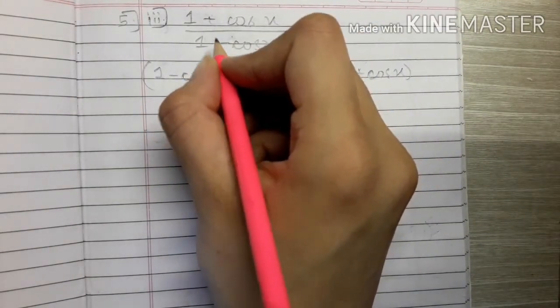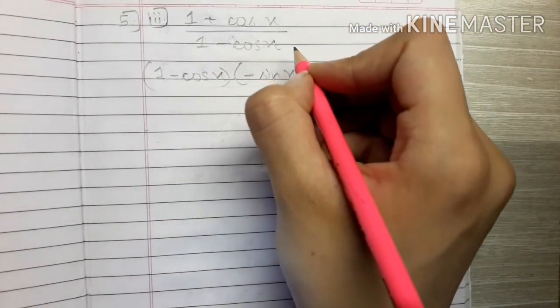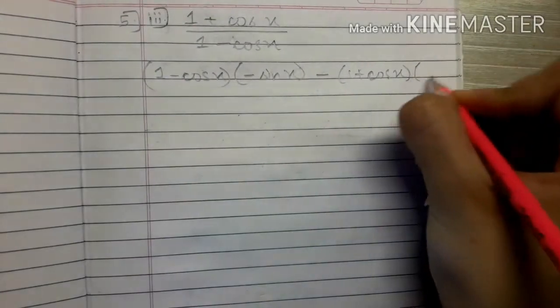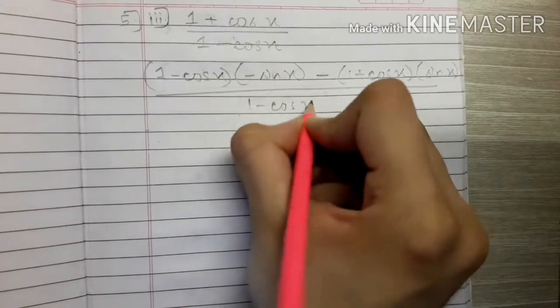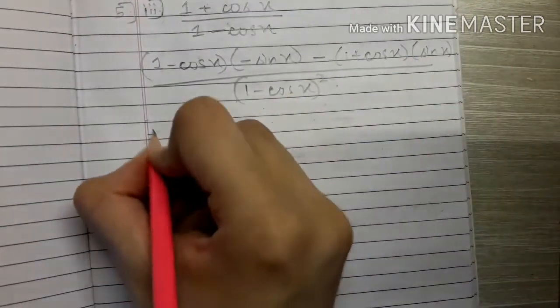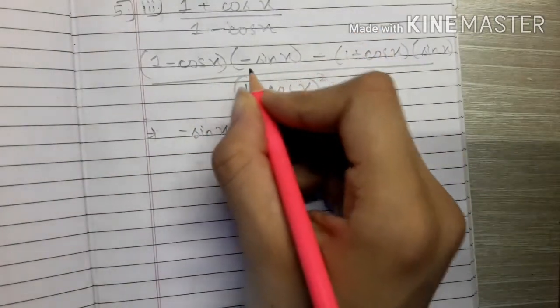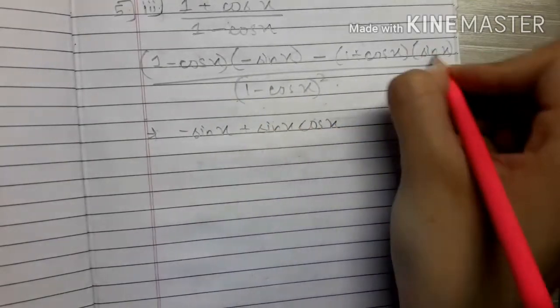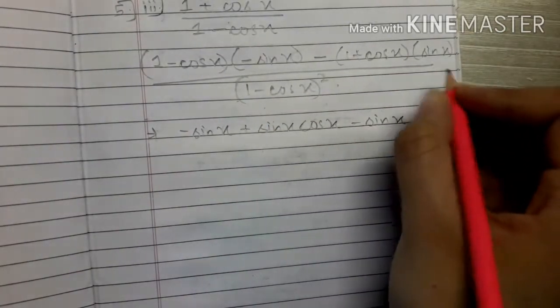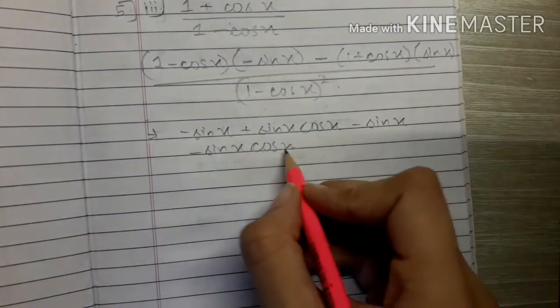1 becomes 0 and the differentiation of cos x is minus sin x. So minus of minus sin x becomes plus sin x. So we have sin x here upon 1 minus cos x the whole square. So this becomes minus sin x, minus cos x into minus sin x becomes plus sin x cos x, minus sin x again, and minus sin x cos x. Because there is a minus sign here, so minus into cos x into sin x becomes minus sin x cos x.